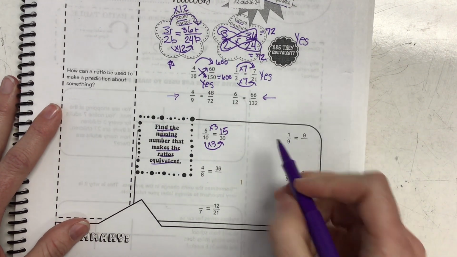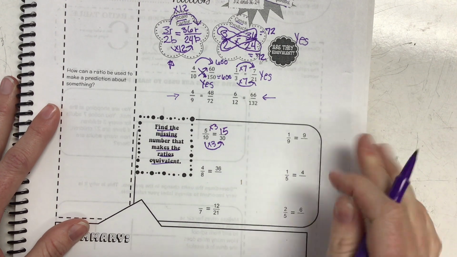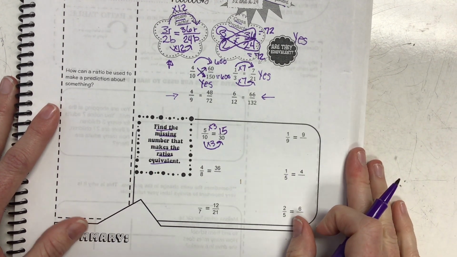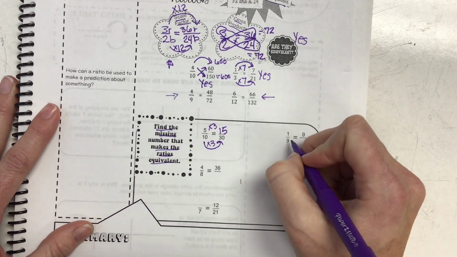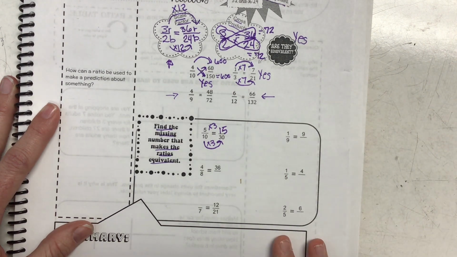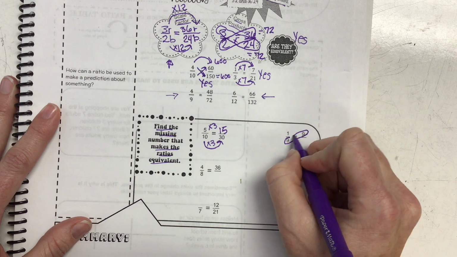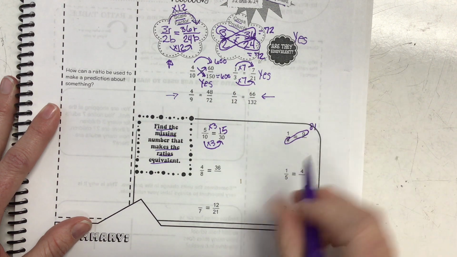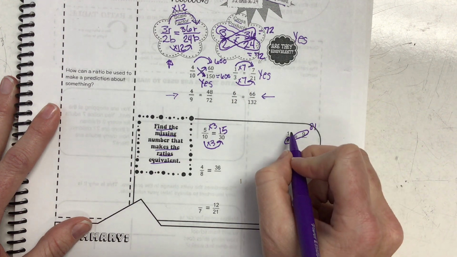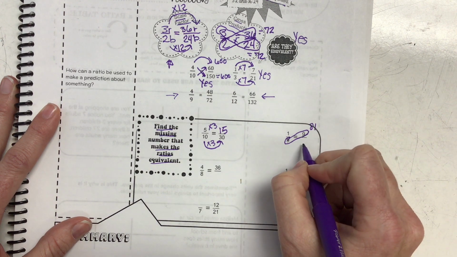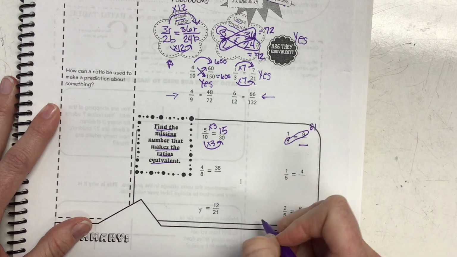So this one, I could do a cross product. That means that if I multiply 9 times 9, I'm going to get 81. So whatever I multiply 1 by, this number right here also needs to be 81.